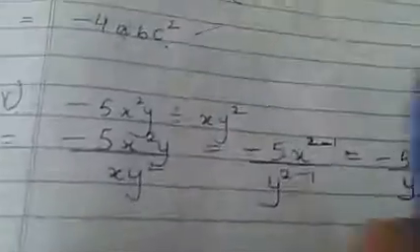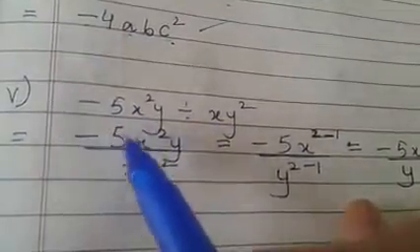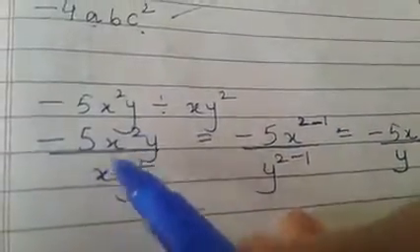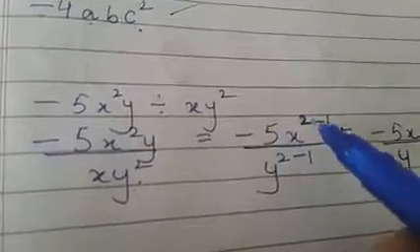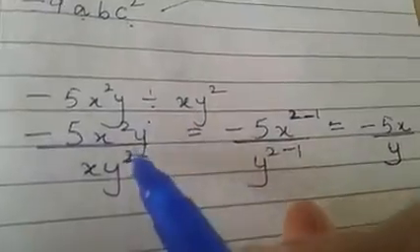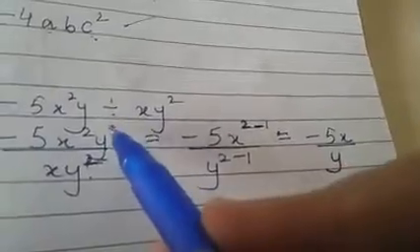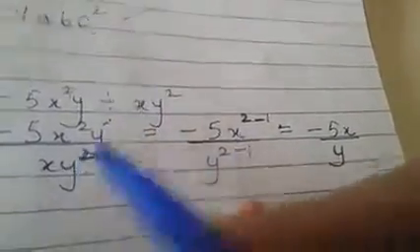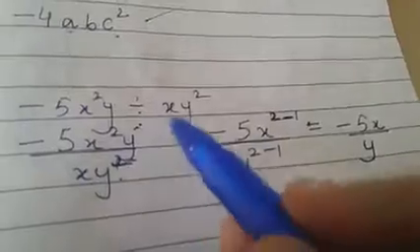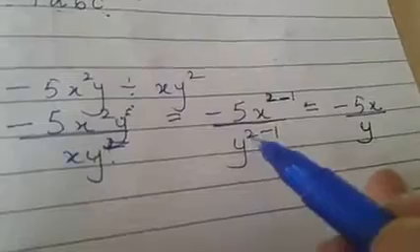Now here you can see the fifth one, minus 5x square y divided by xy square. In this you will come to know that here 2 minus 1, as usual I have used quotient law. But you can see y here is 1 and here is 2. So if I do that, it will become 1 minus 2, so the answer will come in minus. To avoid that, bring this 1 down. Instead of taking this y up, we are bringing this smaller one down because this is smaller. So I have to subtract in the denominator only.